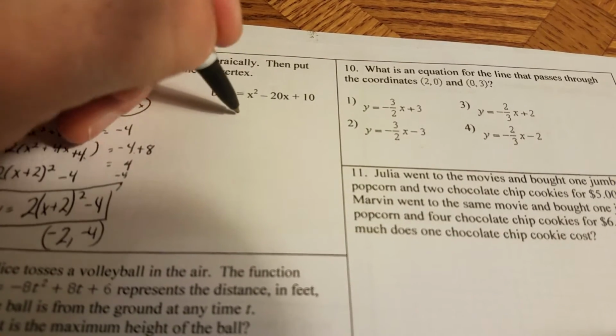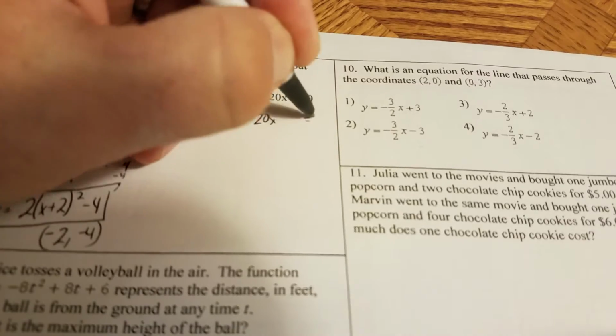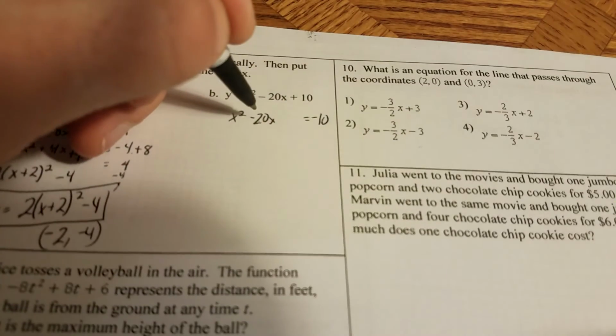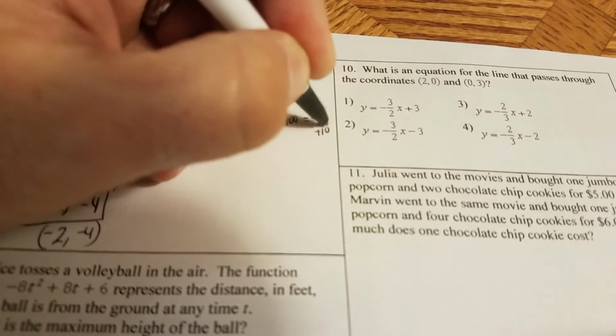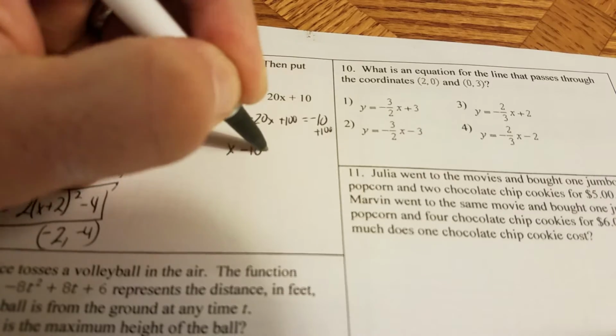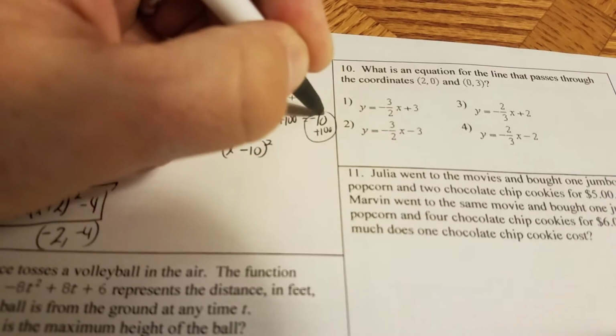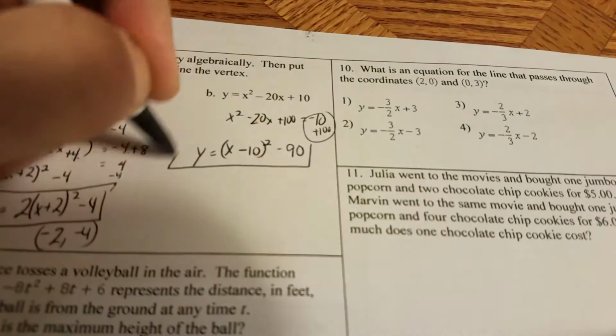It is in the proper form, so we have to bring the c term over to the other side algebraically by subtracting 10. Take half the b term, which is negative 10, squared is 100, so add 100 here, add 100 here. That leaves x minus 10 squared. This portion is 90. You have to bring it over algebraically, subtract 90. You are now in vertex form.